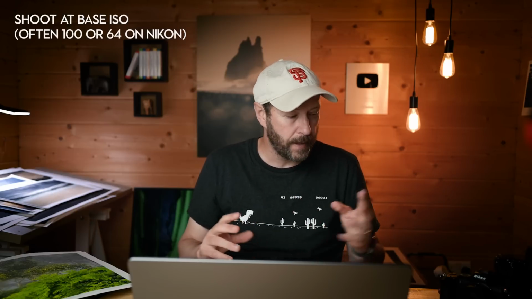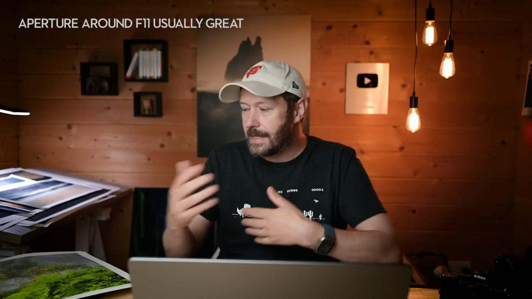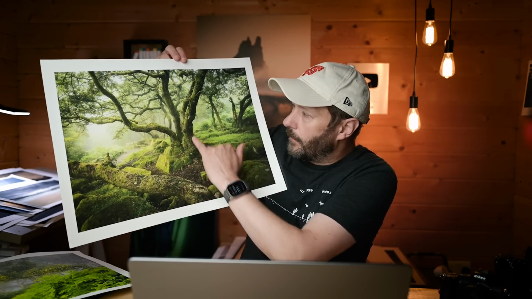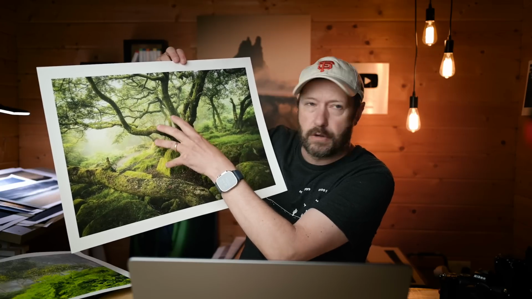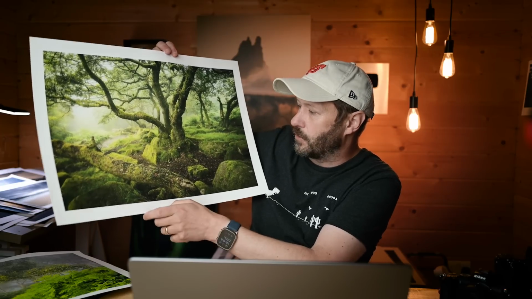And then what I'd recommend is you shoot at the lowest ISO, so the base ISO of your camera, that'll be ISO 100 or probably 64 with a Nikon. And then you want to have an aperture probably around about f8 to f13, depending on what you want to get in focus. Usually what I do, so for instance, I'll go back to these two shots here because I think they're really good examples. But on this one, I'd always focus on the hero trees. So I'd focus here. This was probably shot at about f10, I should think.